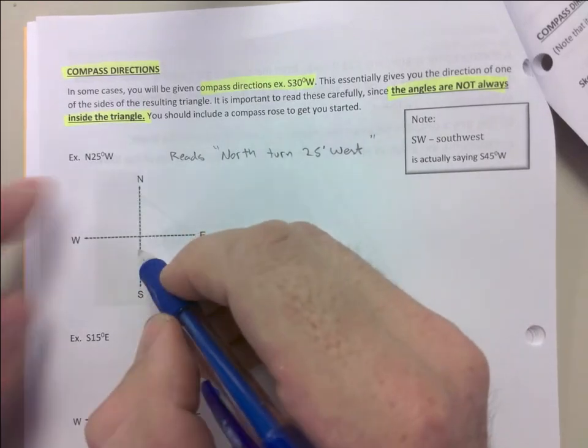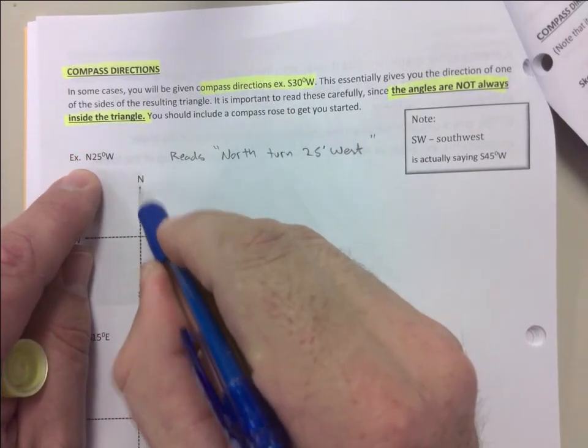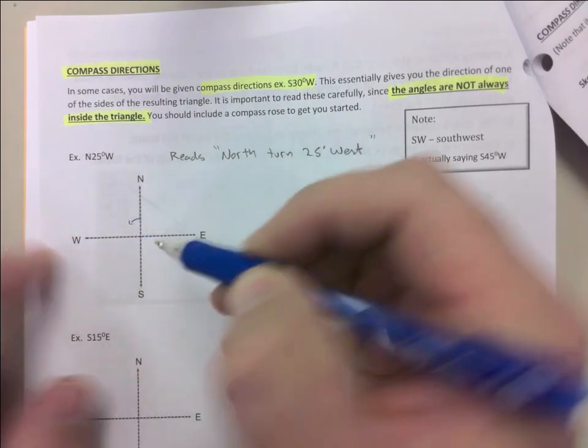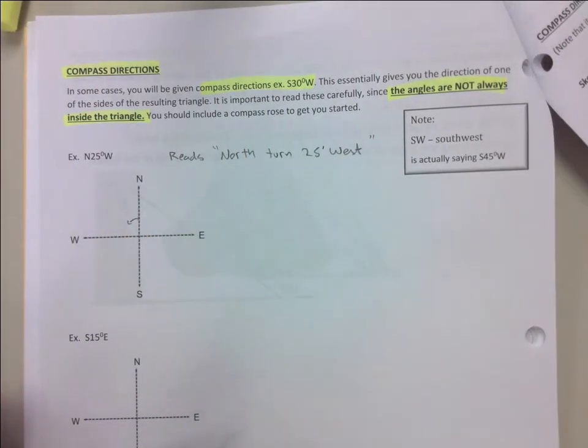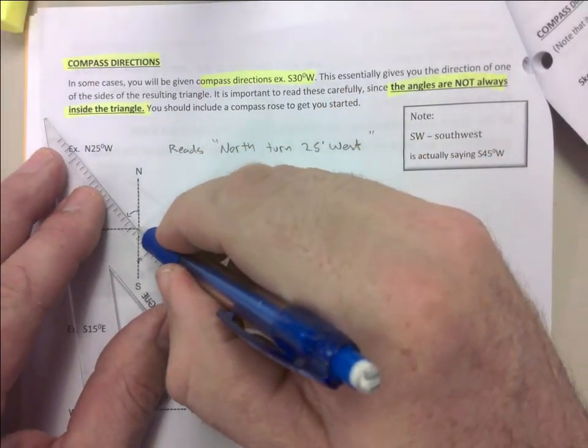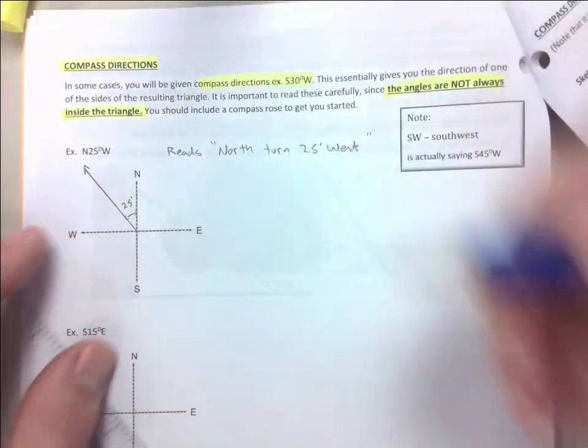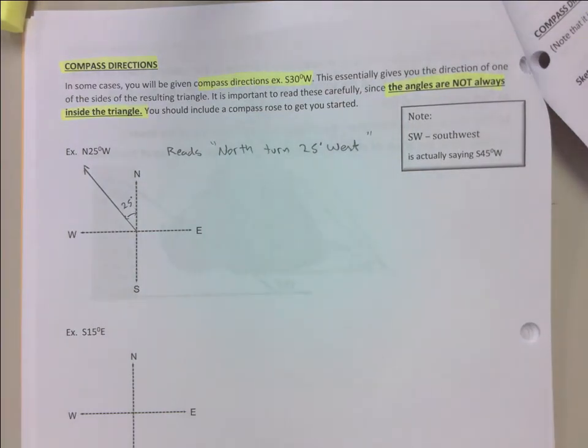So in this case, when you read that, you start on the north side, and then you turn 25 degrees towards the west. Okay, so that is the angle. That is the angle that I'm asking for. That I should clearly see that where the 25 goes, okay?